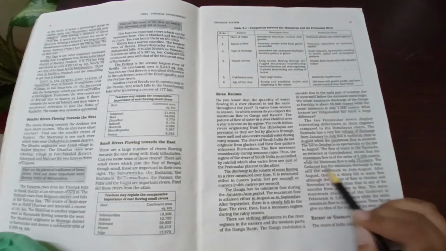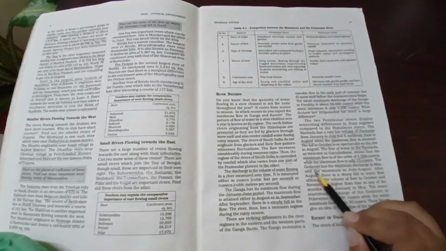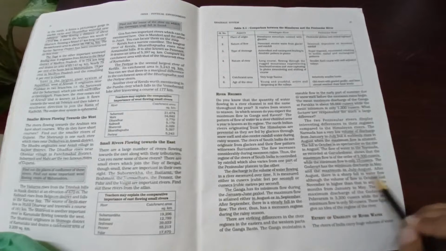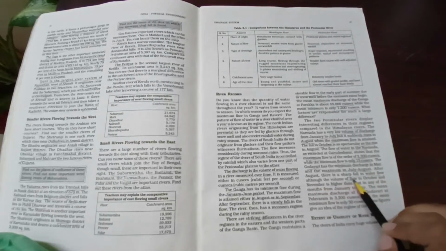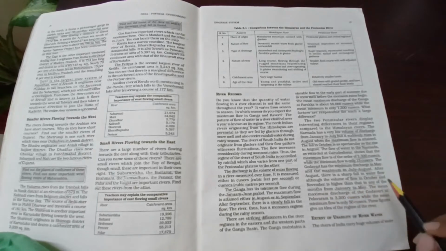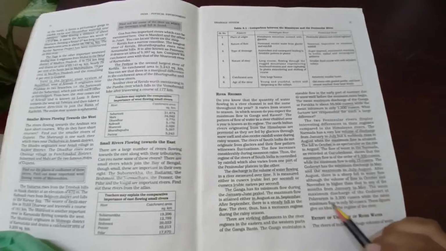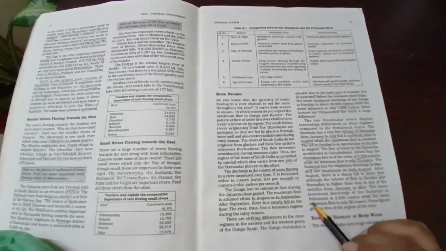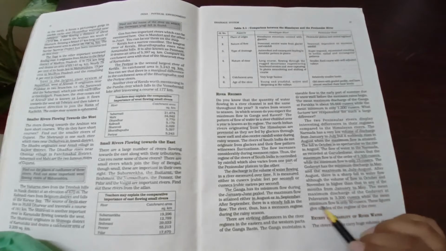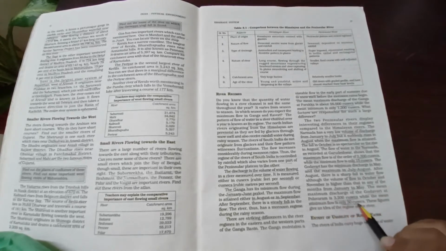The Godavari has the minimum discharge in May and the maximum in July-August. After August, there is a sharp fall in water flow, although the volume of flow in October and November is higher than that in any of the months of January to May. The mean maximum discharge of Godavari at Polavaram is 3,200 cusecs, while the mean minimum flow is only 50 cusecs. These figures give an idea of the regime of the river.